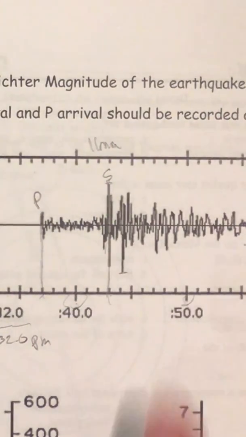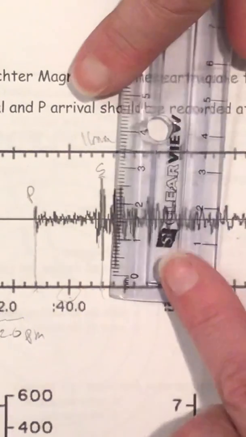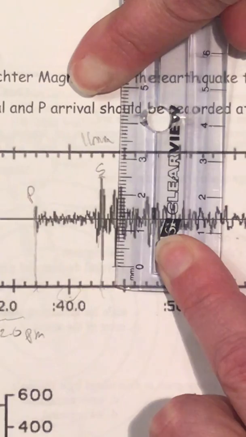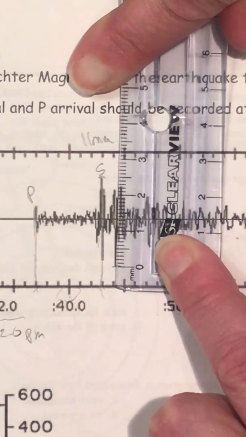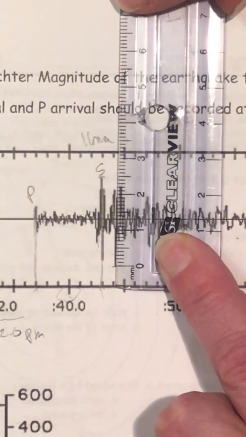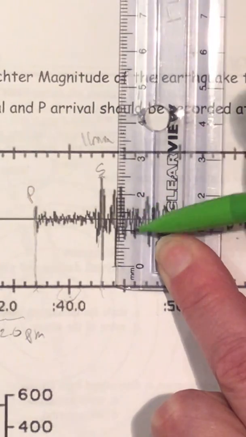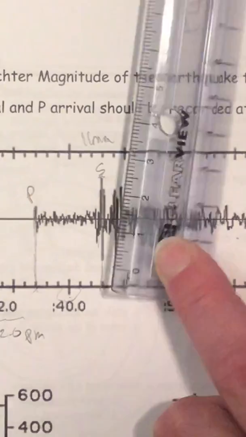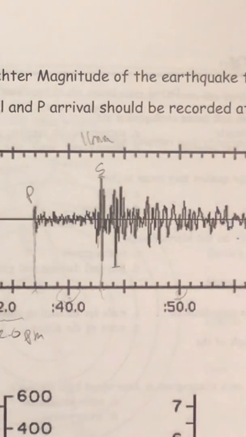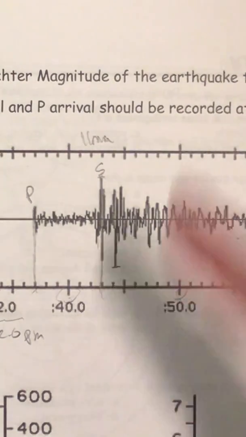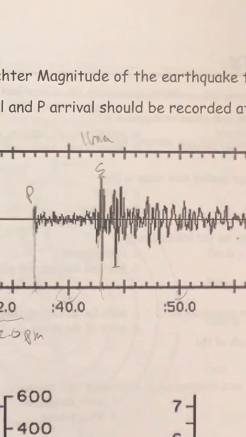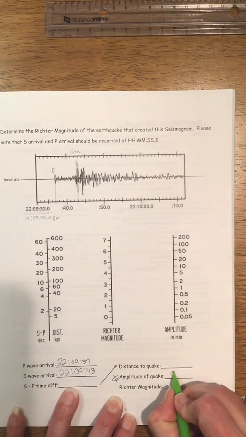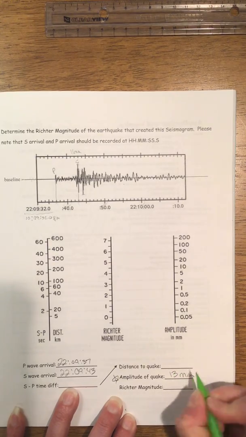Okay. And then we're going to measure from the baseline down to there. So what is that one? That is 10, 11, that's 13, right? So if we measure from, hold on. So this is 10, 11, 12, that's 13 millimeters. So the furthest amplitude that this seismogram got away from the baseline is 13 millimeters. That's how much it shook. So we know the 13 millimeters.